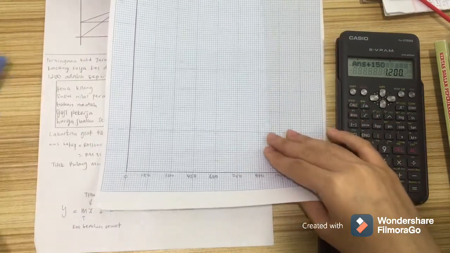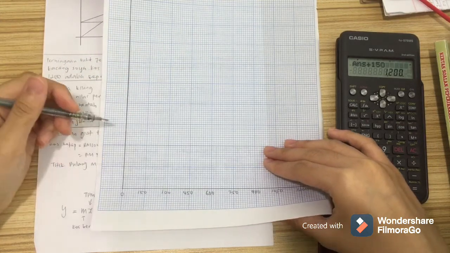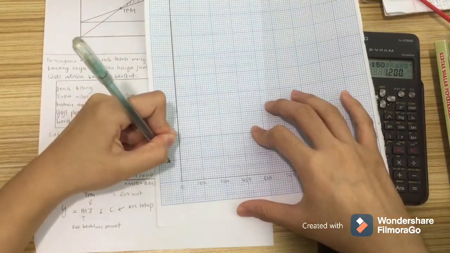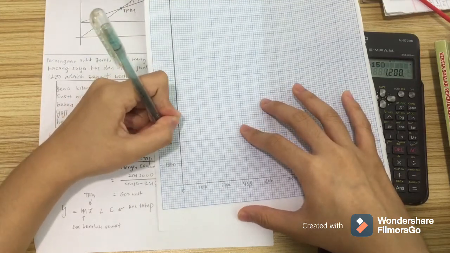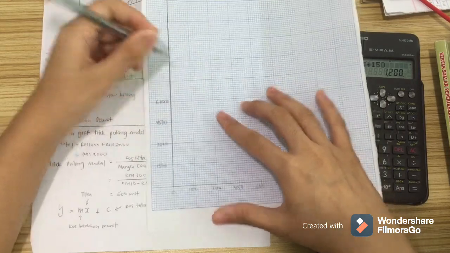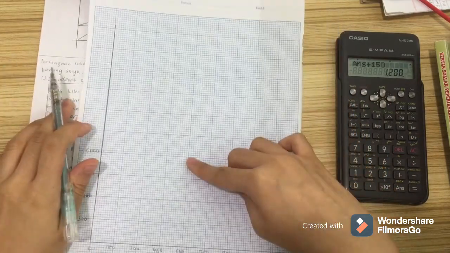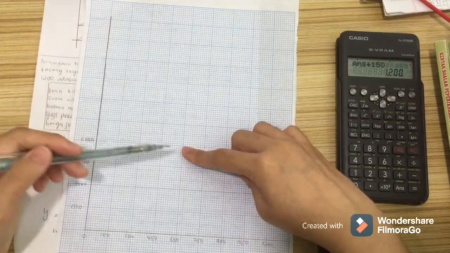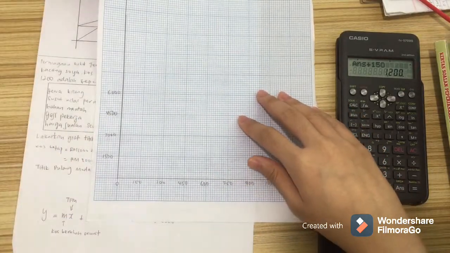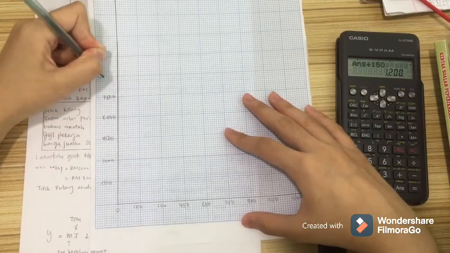So 6,000 should be somewhere in the middle. You can put 1,000 or 1,500. I think I'll just stick with 1,500. So 6,000 will be somewhere here. It still sort of looks like it's in the middle. So it's okay, you don't have to be exactly in the middle. It just has to somewhat look like it's in the middle. 7,000, okay.